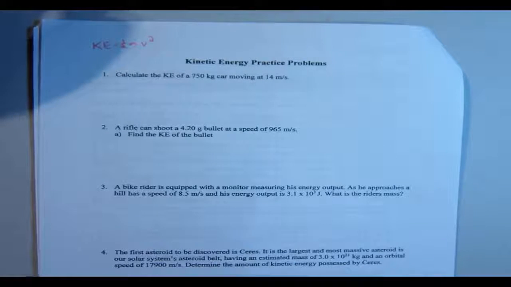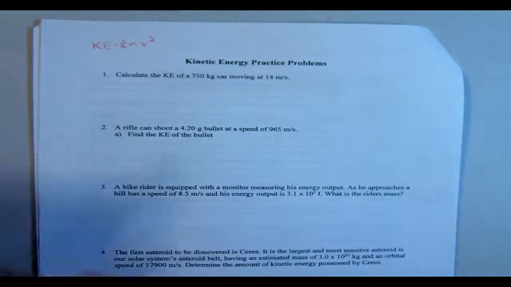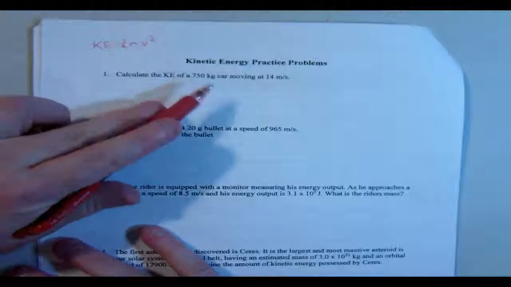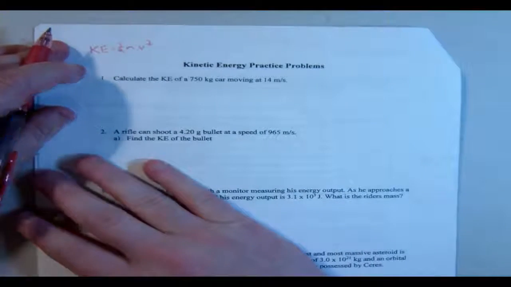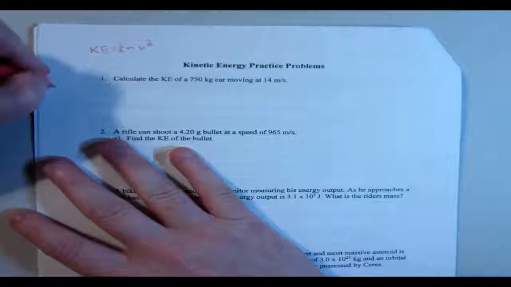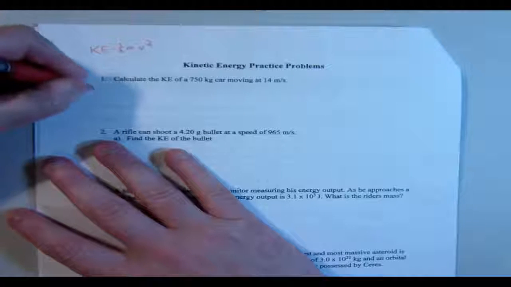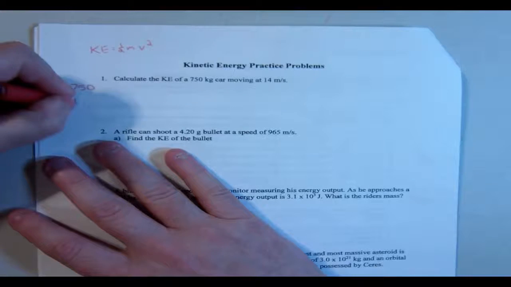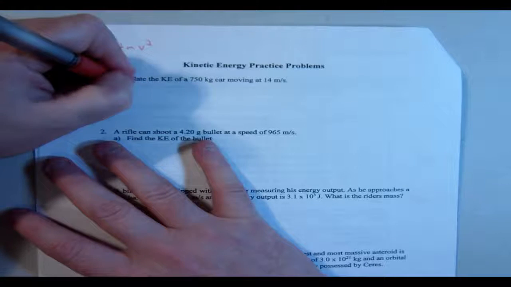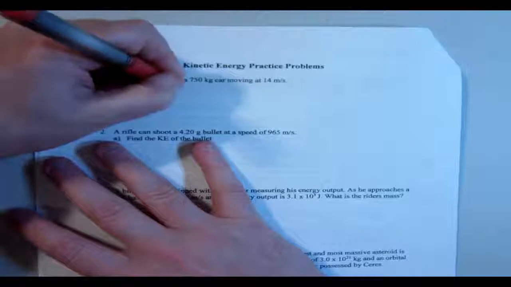So let's look at this first one. We're going to skip around, not very hard. This is more of a check your work kind of deal. Kinetic energy of this. The first few, I'm going to do the longer way. Not super long, but let's write our mass off to the side. Mass equals 750, it's kilograms. Velocity equals 14. Formula: kinetic energy equals 1/2 mass times velocity squared.